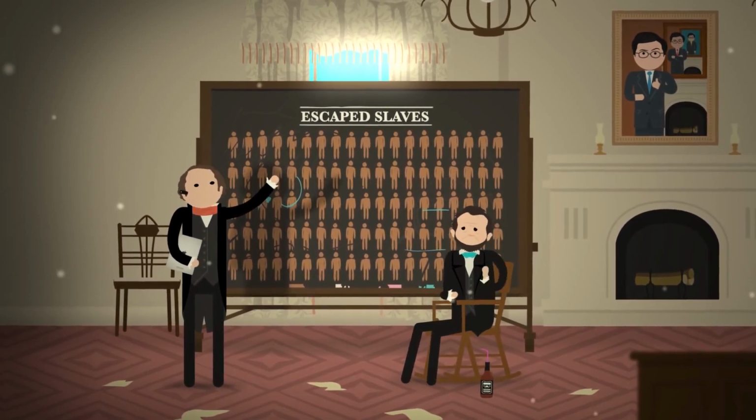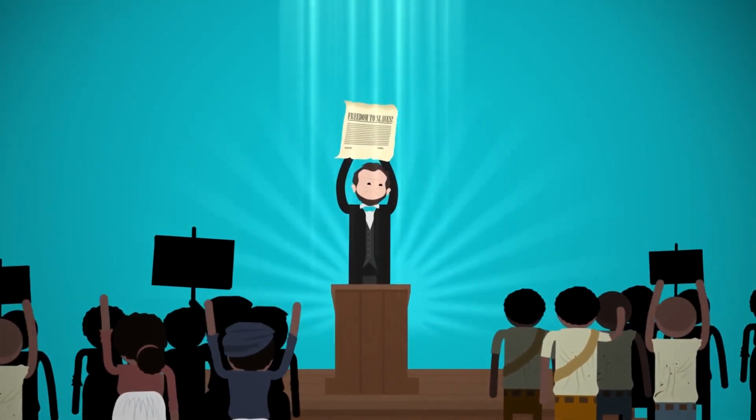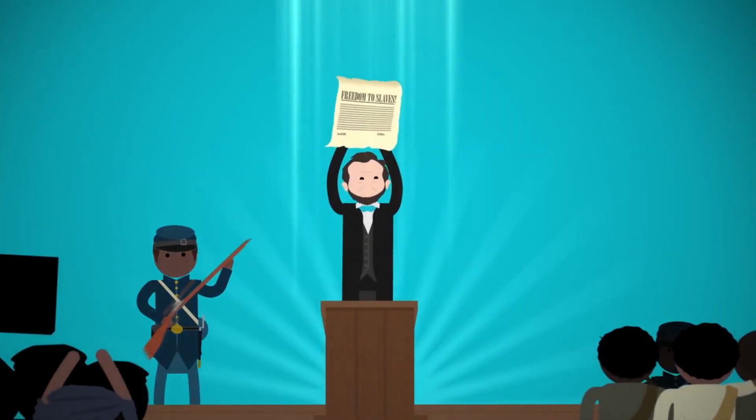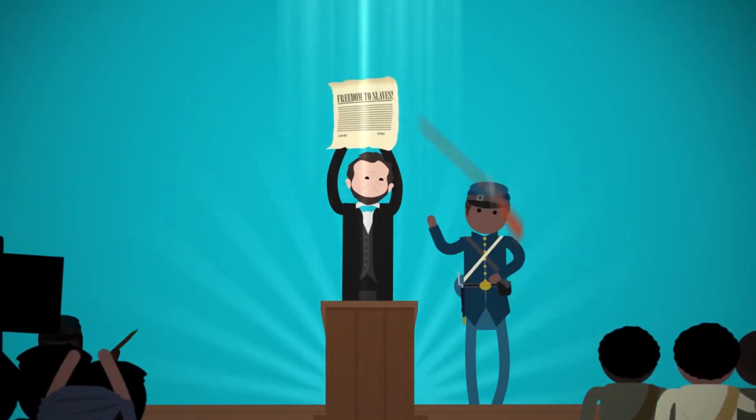The Emancipation Proclamation then had the added bonus of encouraging more slaves to come over to the Union lines, many of whom joined the Army, which eventually included about 180,000 former slaves and free black men.